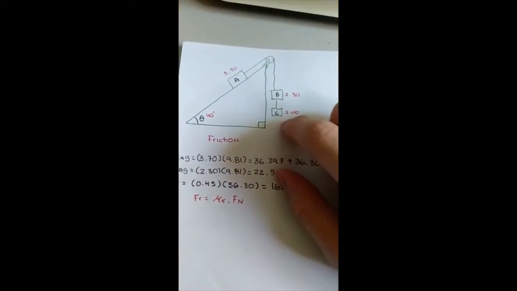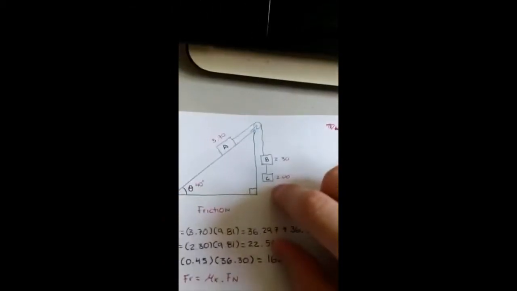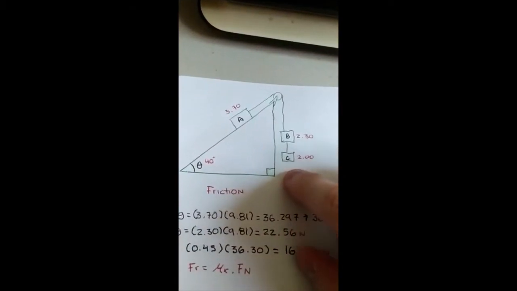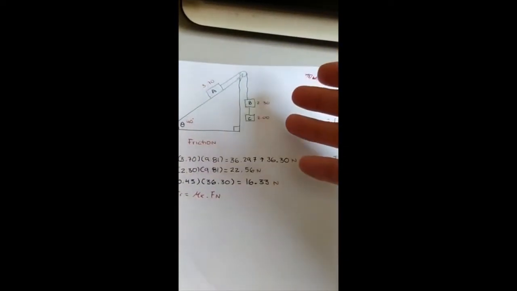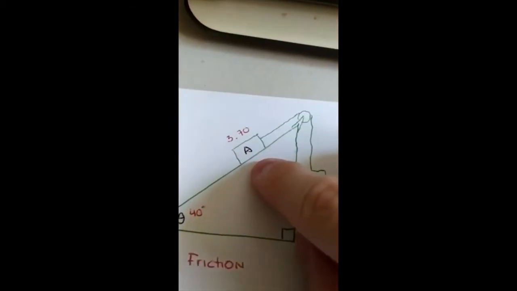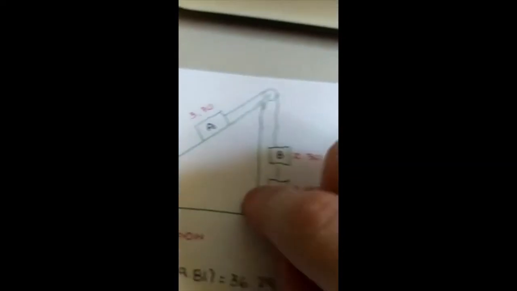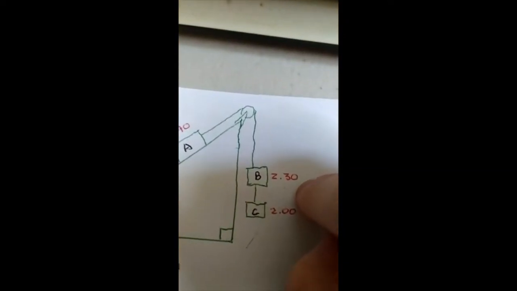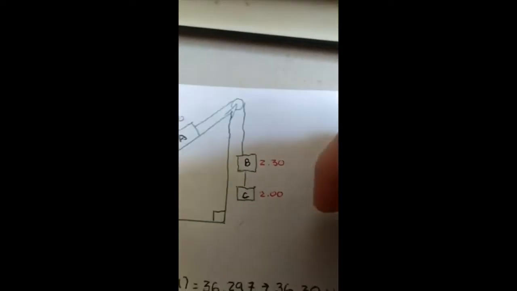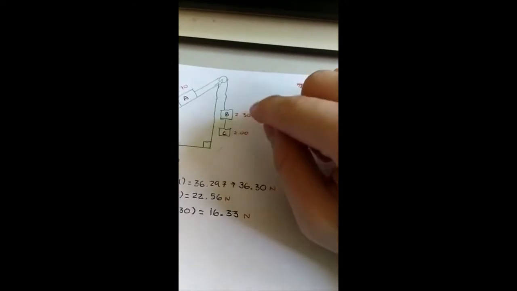This is the same as the problem, but now all the data is right here. Block A is 3.70 kilograms, theta is 40 degrees, B equals 2.30 kilograms, and that's it. First of all, the problem tells us that we need to find the tension in the cord connecting B and C, which is this right here.